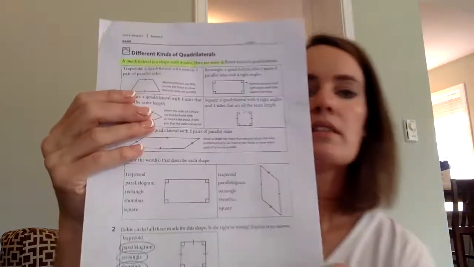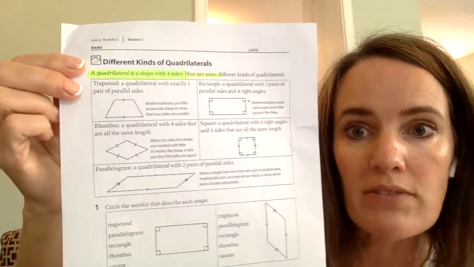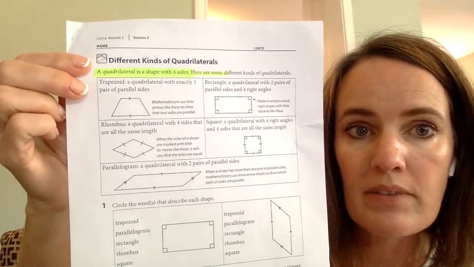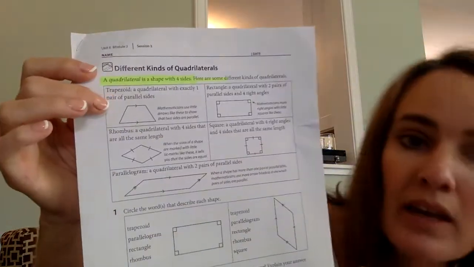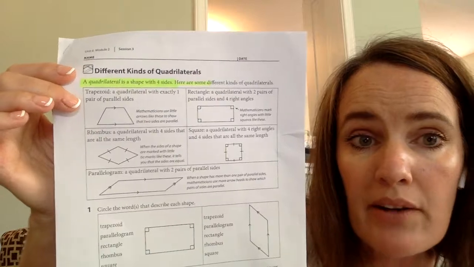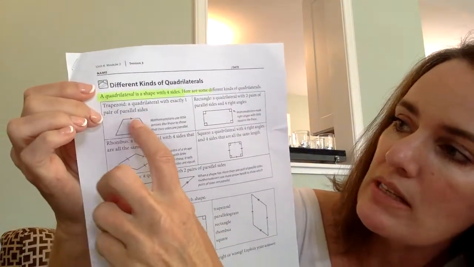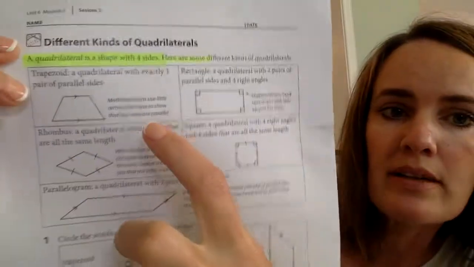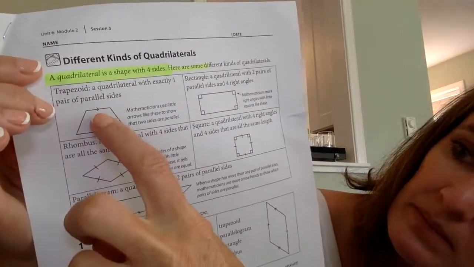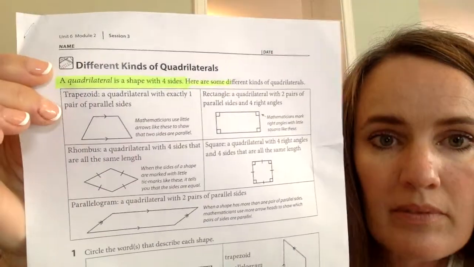So we're going to be looking at the attributes or the characteristics of quadrilaterals. The top of this page teaches us about all different kinds of quadrilaterals. Let's start with the trapezoid. A trapezoid is a quadrilateral with exactly one pair of parallel sides. So mathematicians use these little arrows here to show us, see those little arrows? To show us that those sides are parallel.